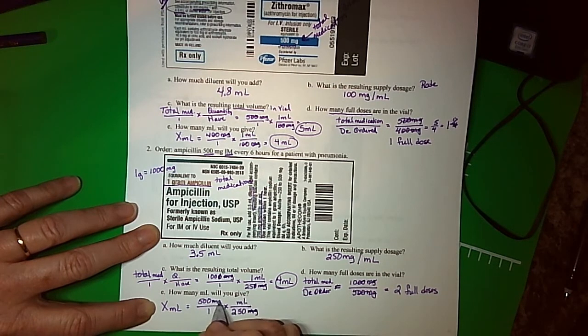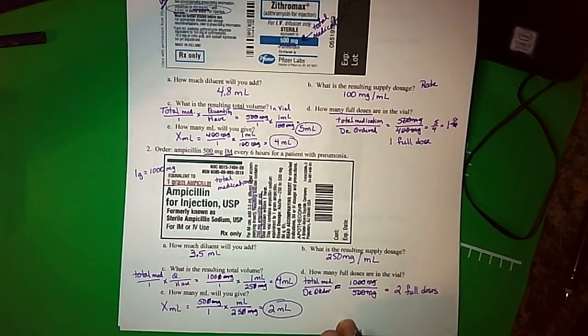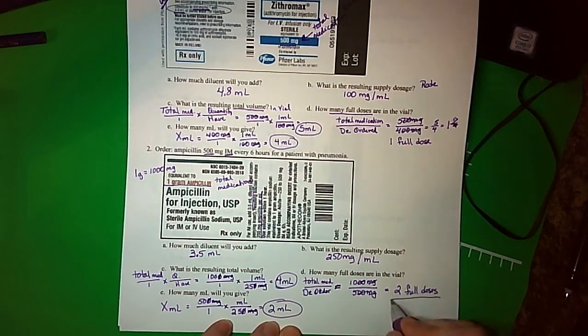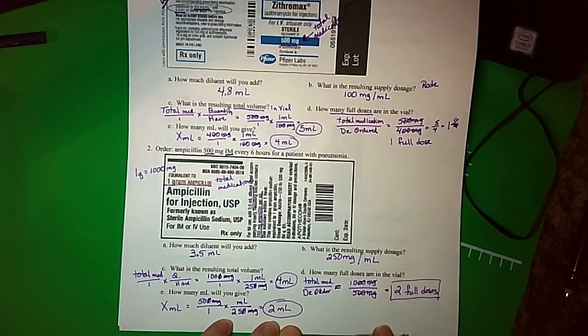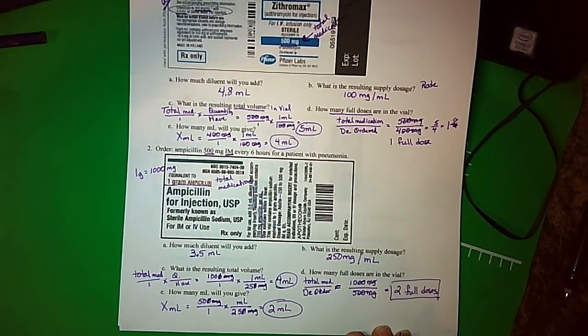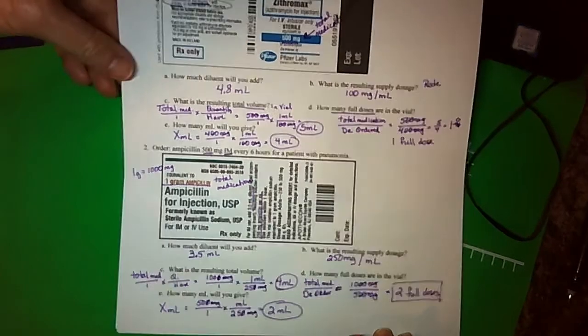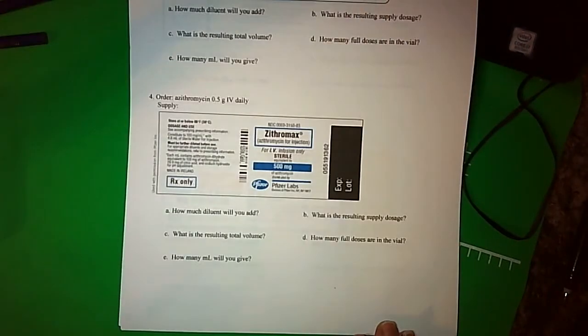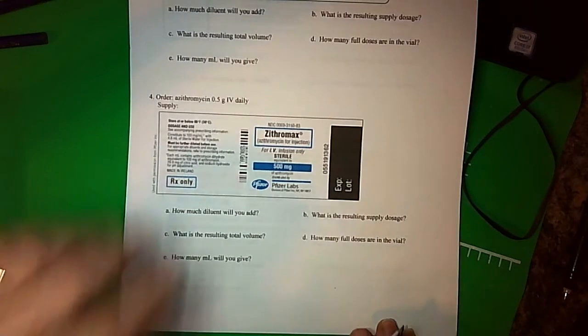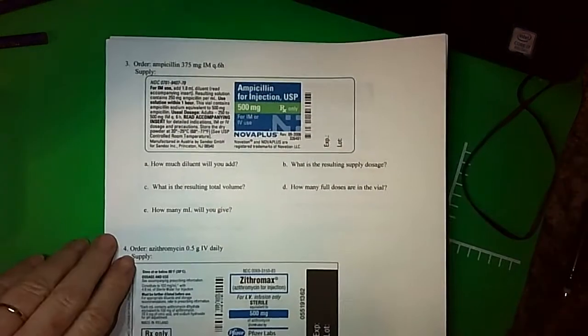My milligrams cancel. I can cancel a 0. Then I have 50 divided by 25, and I get 2 milliliters. So I'm going to give 2 milliliters. If you need to pause this, you can at any time and then restart it. That's one thing about these videos.